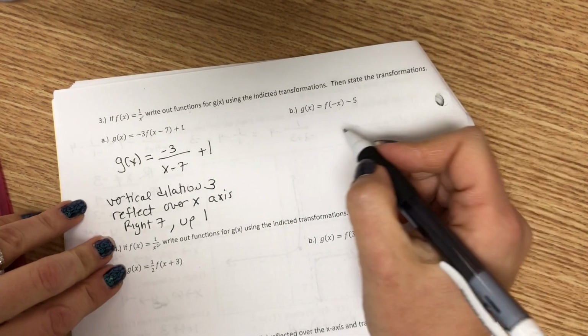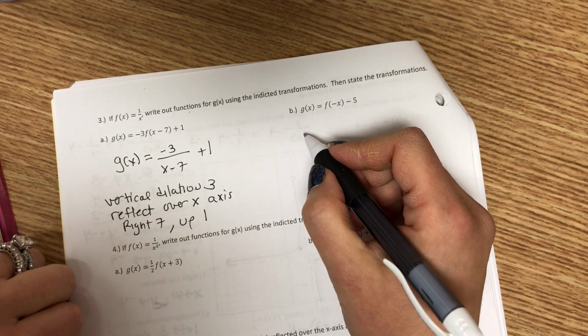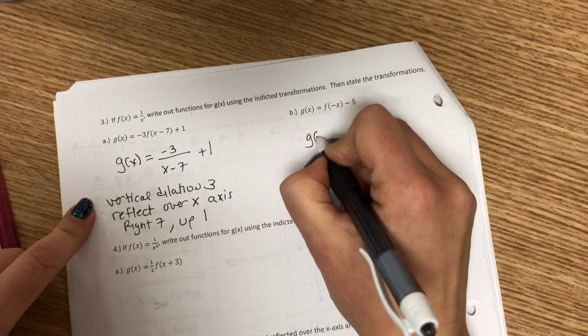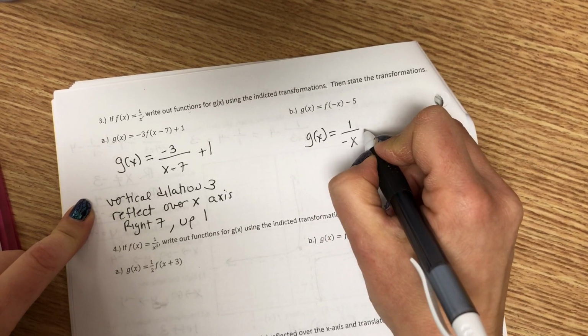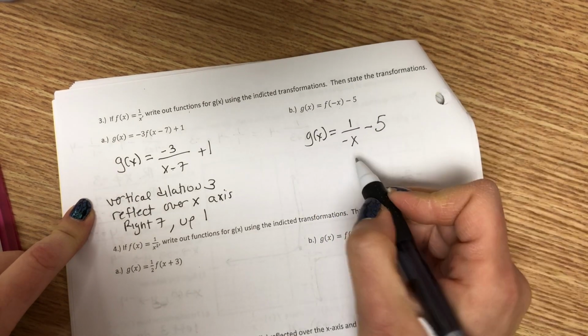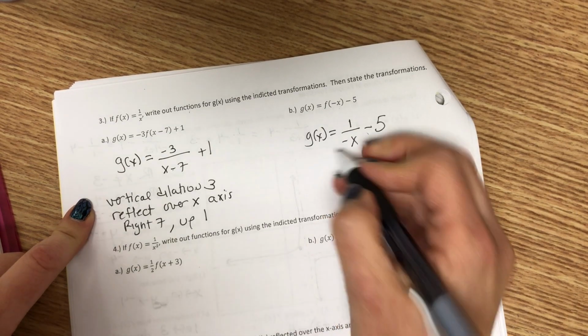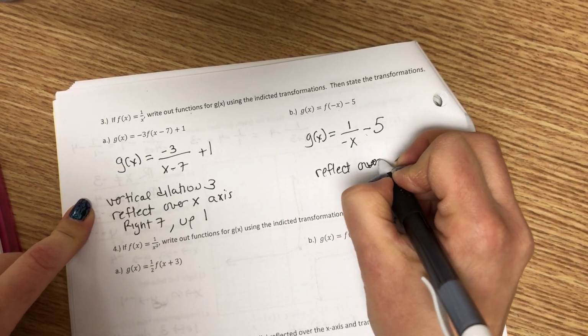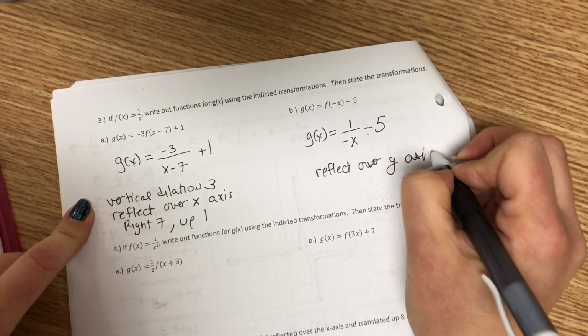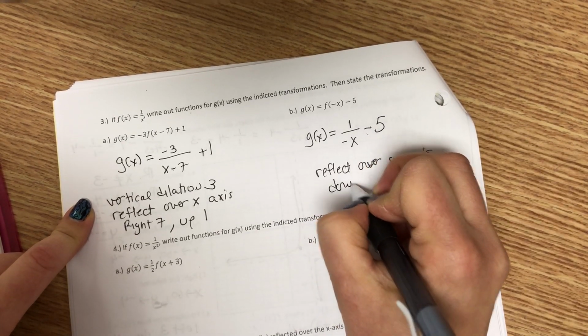All right, let's do the same thing for g. For b, sorry. Now that x is made negative, down 5. So this reflection is reflect over the y-axis, and then down 5.